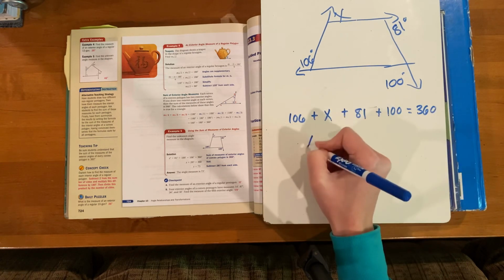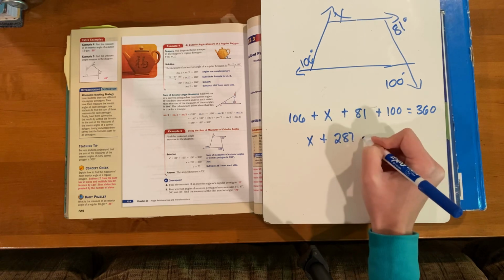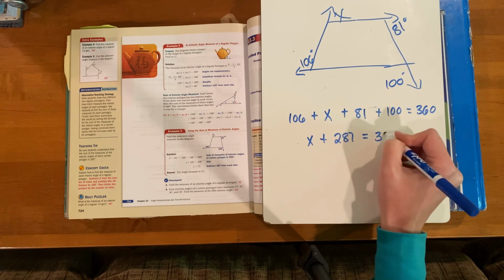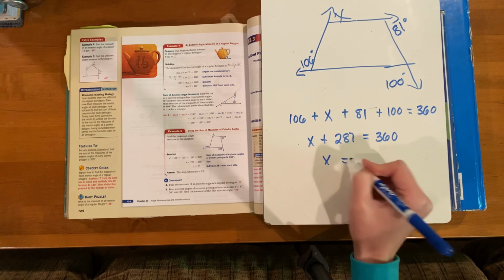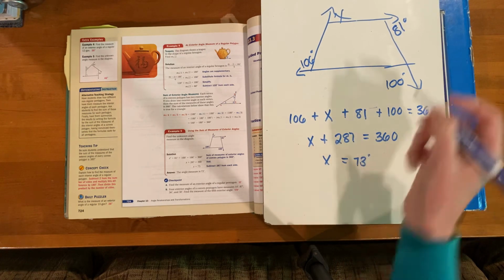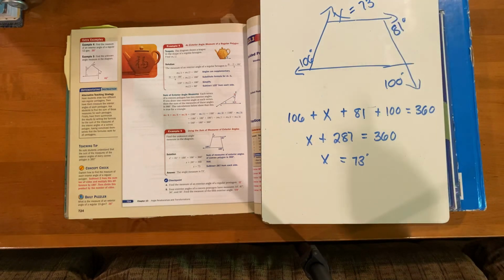Add them up, you get x plus 287 is equal to 360. Subtract 287 from both sides, x equals 73. So this angle has to be 73 to ensure that all of our external angles sum to 360. And that's all. You can start your homework.